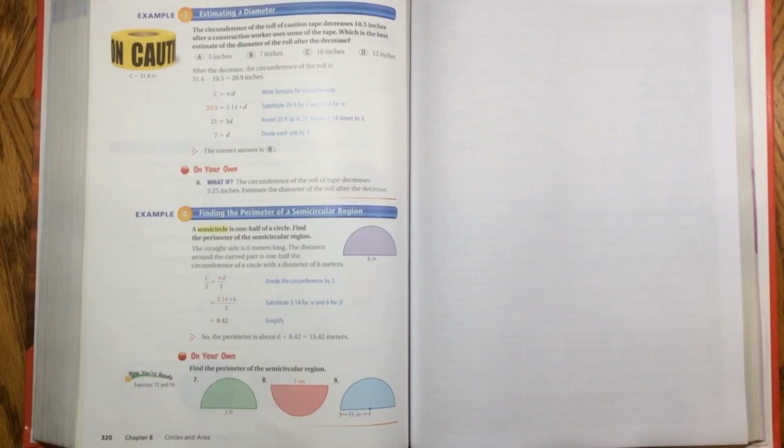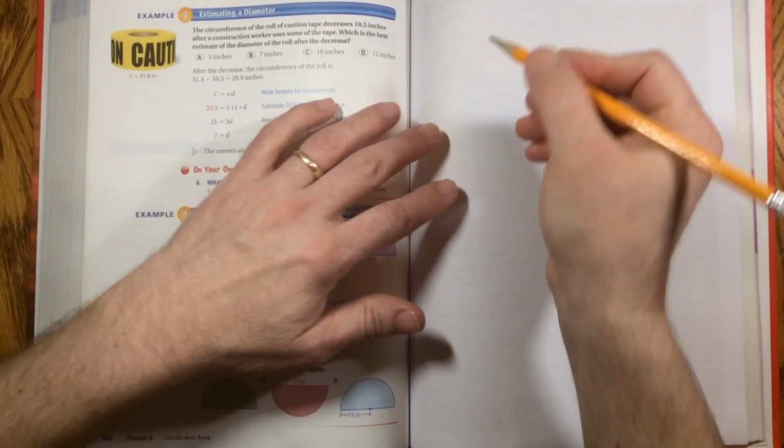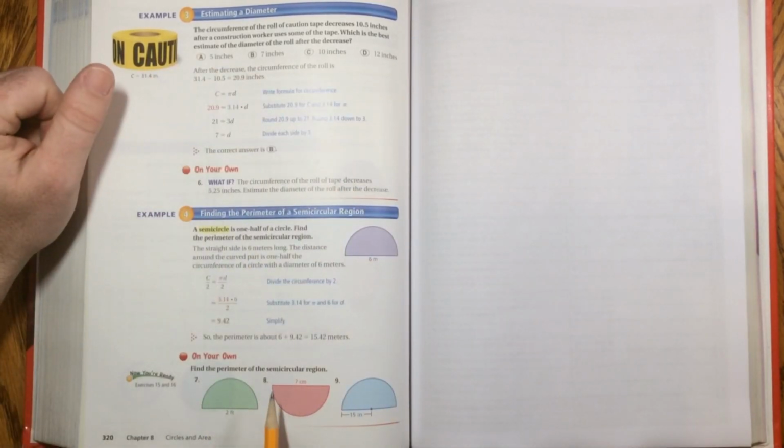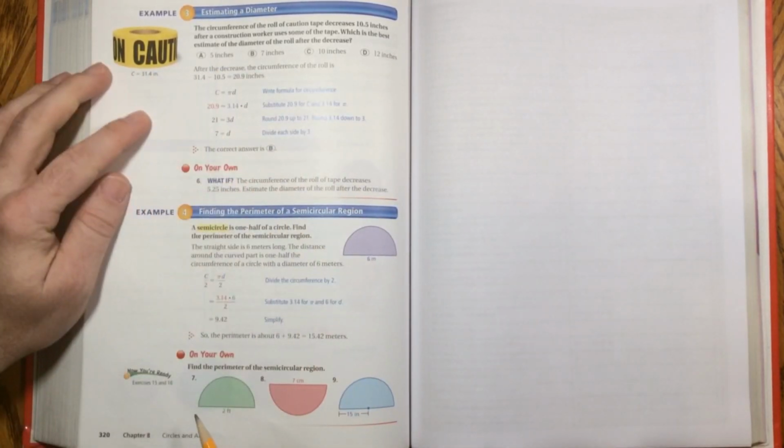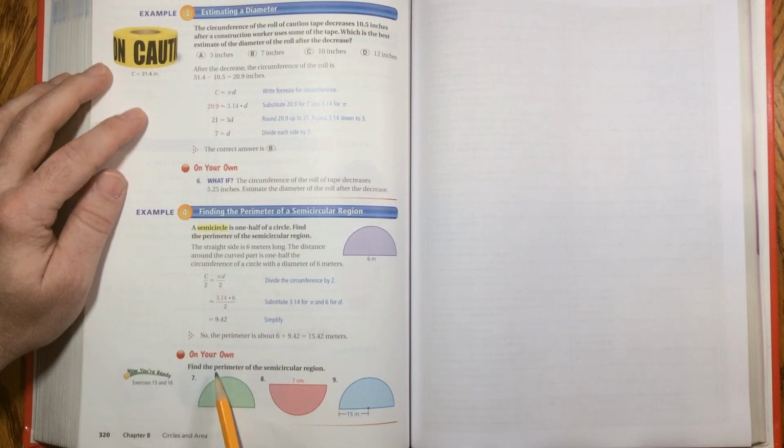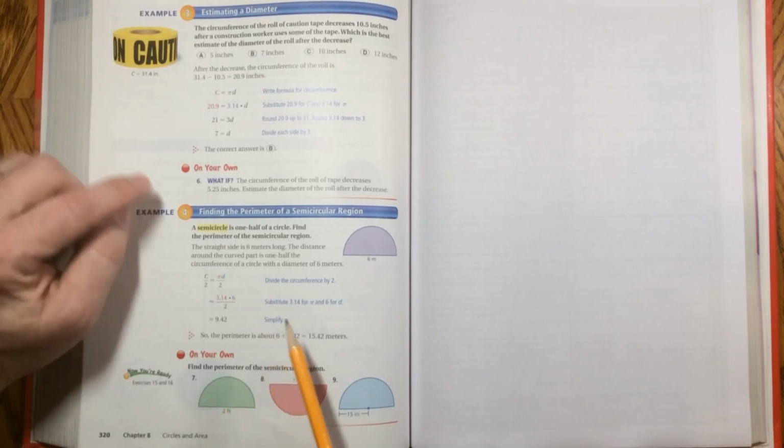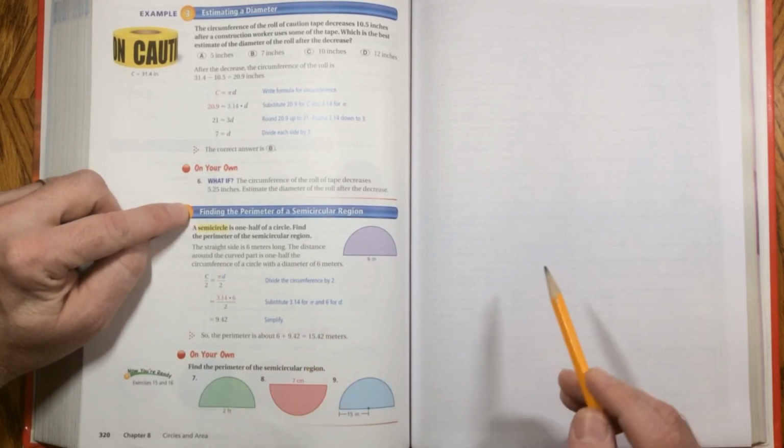Well, the last part of this lesson is finding the perimeter of a semicircular region. It's called a semicircular region because it's half a circle right there. And it's called perimeter because it's not a circle anymore. Remember, it's circumference when it's a circle. It's kind of like a circle, but it's not a circle. So we're back to perimeter now. So finding the perimeter of a semicircular region.